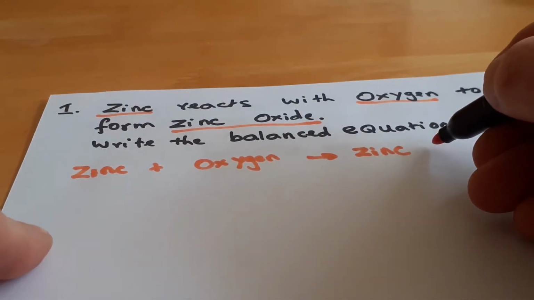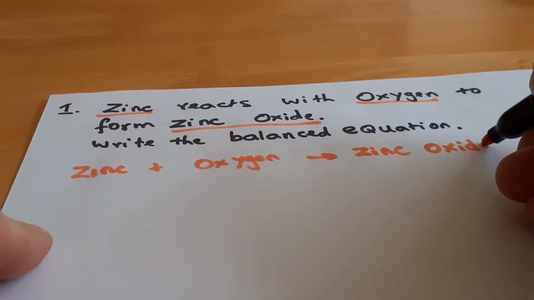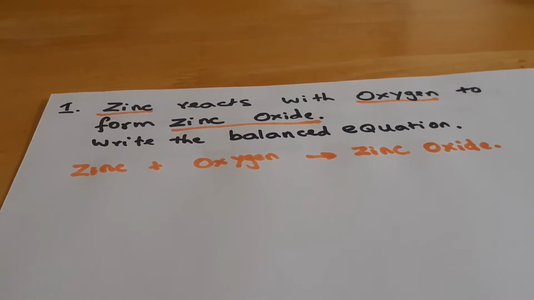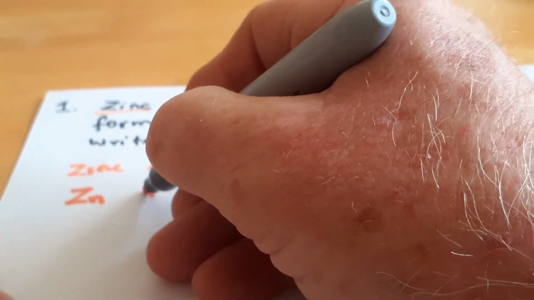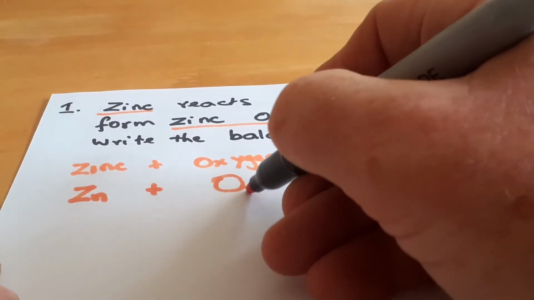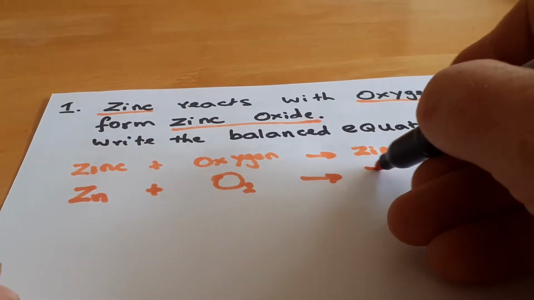Metal plus oxygen forms metal oxide. Now, then we need to write the formulas. Now, zinc, because it's an element on its own, it's just Zn. Oxygen, as we said, is one of those diatomic gases, as written as O2. And then zinc oxide.